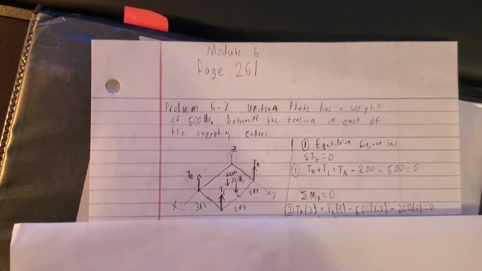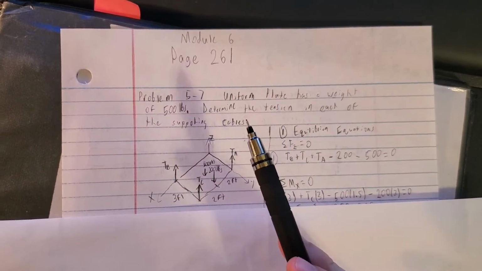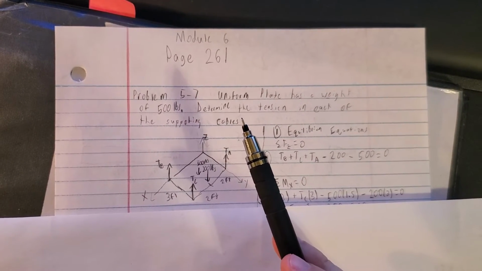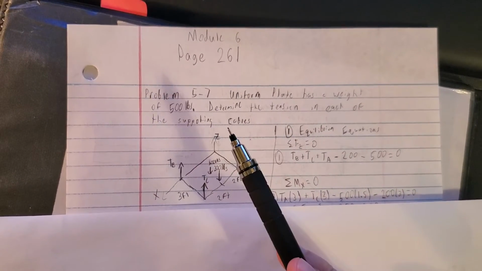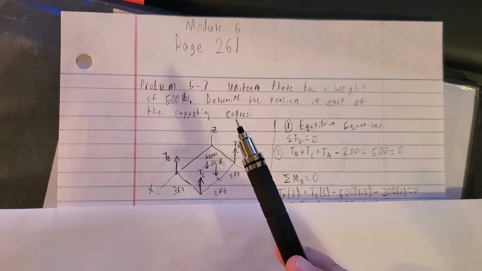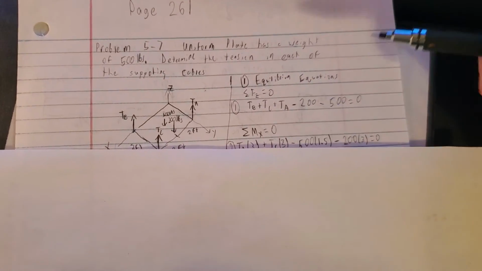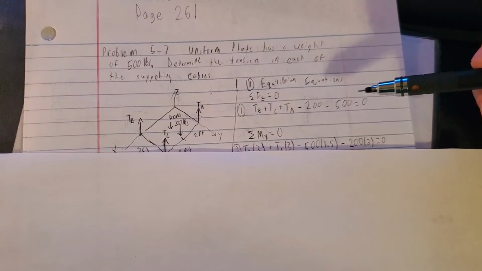For the next question, on page 261, I did problem 5-7. Uniform plate has a weight of 500 pounds. Determine the tension of each of the supporting cables. The first step I did was to list out the equilibrium equations.